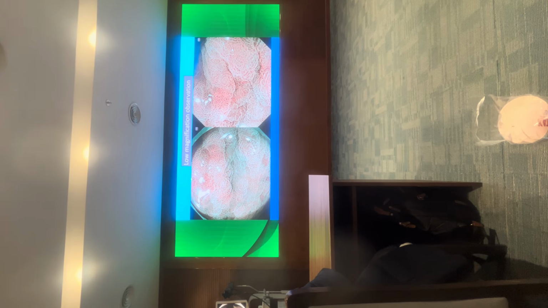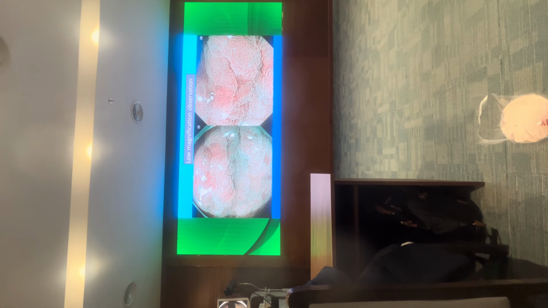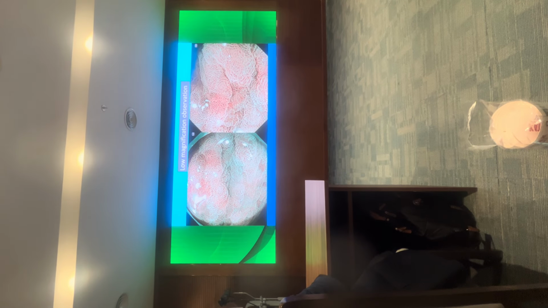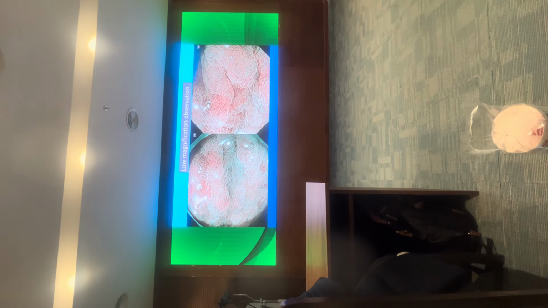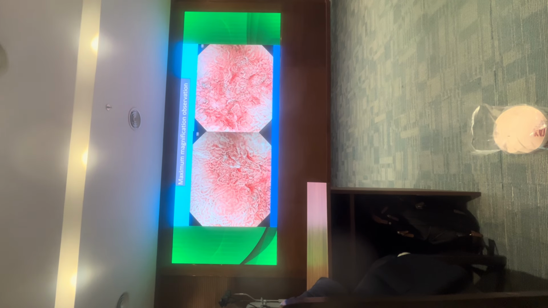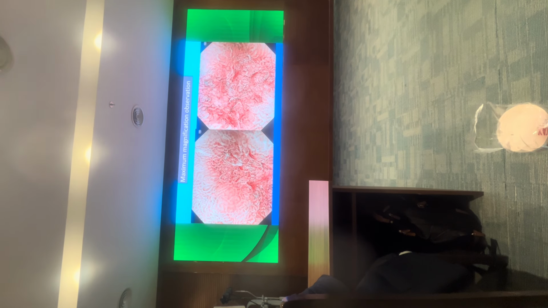From this image, I could suspect this region might be cancer, but I was not confident. So I brought the scope even closer, and the microvascular pattern is revealed.